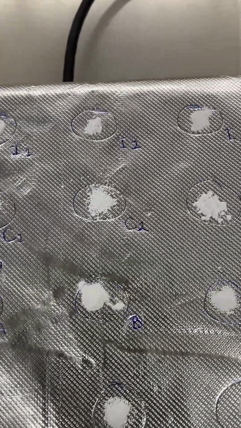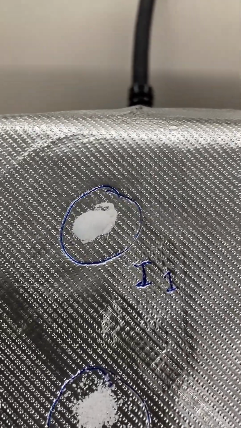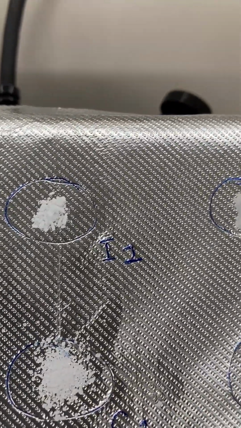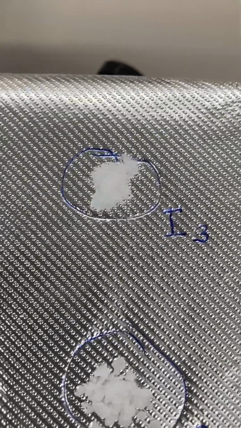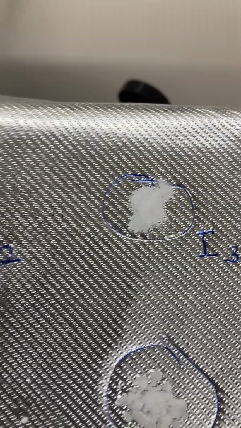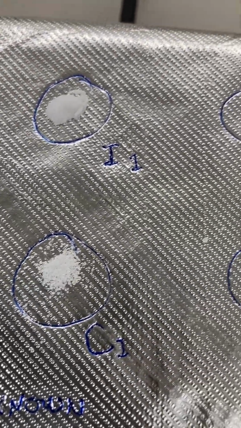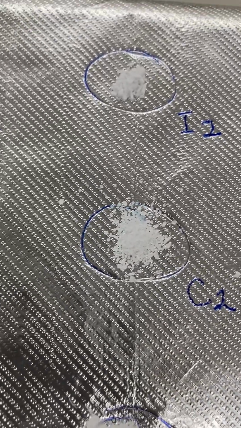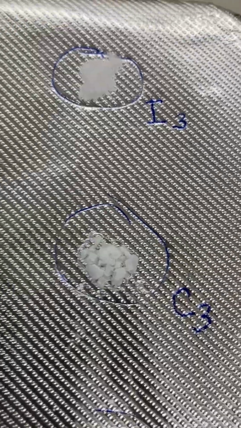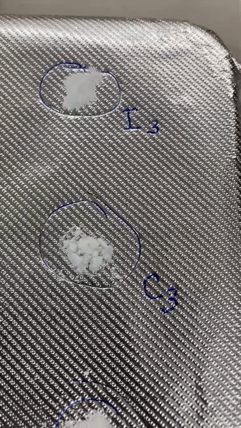So, ionic standard 1 is sodium bicarbonate, or baking soda. Ionic 2 is magnesium sulfate. And ionic 3 is sodium carbonate. Covalent 1 is fructose. Covalent 2 is citric acid. And covalent 3 is stearic acid.